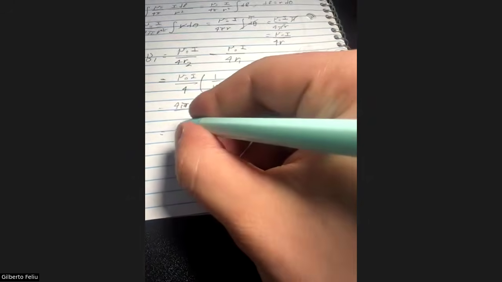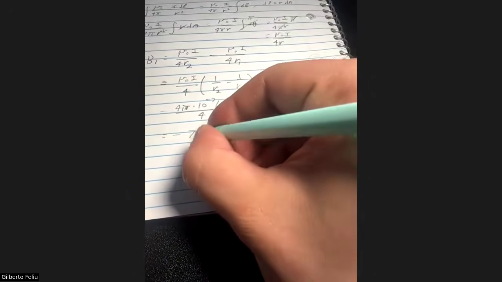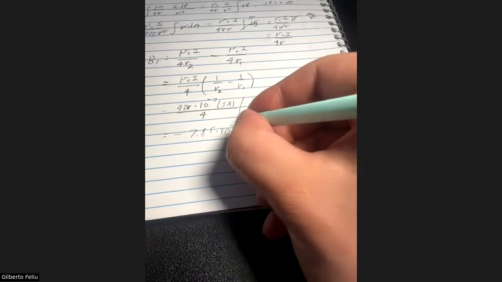And okay, now we can just plug these numbers in. What I got for this problem was negative 7.85 times 10 to the negative 5.